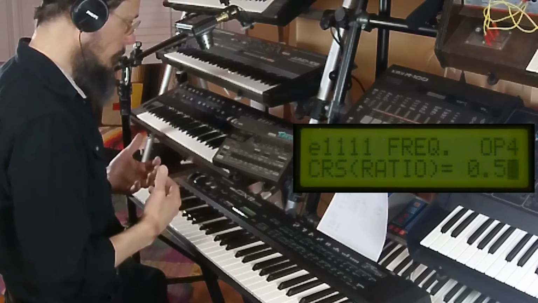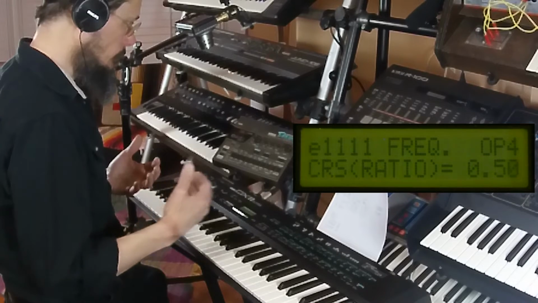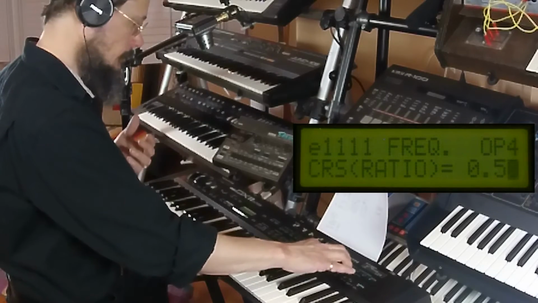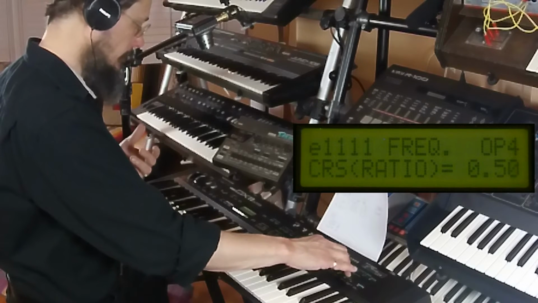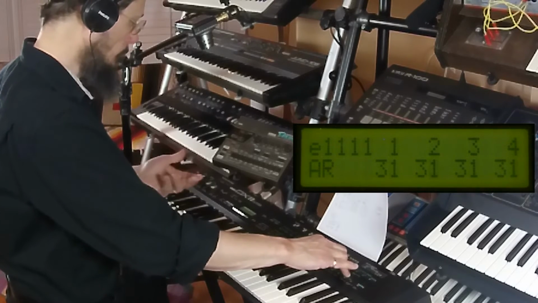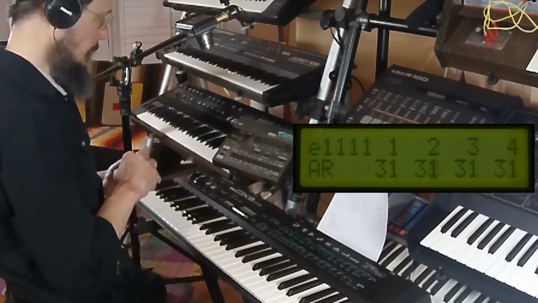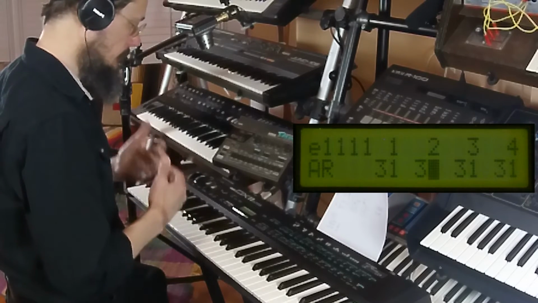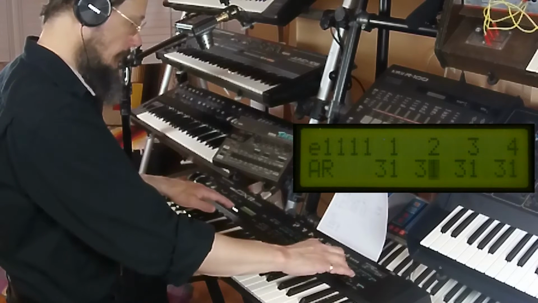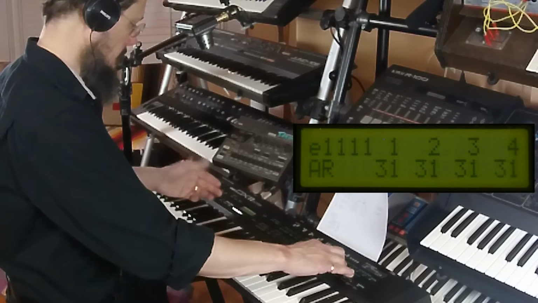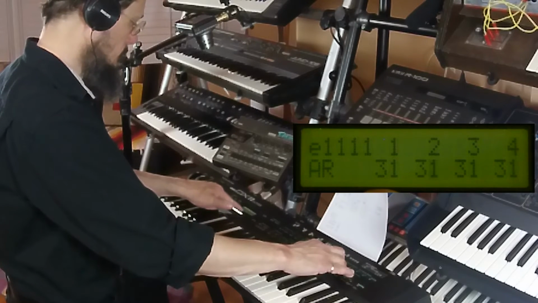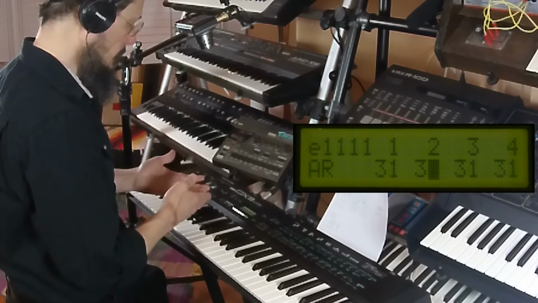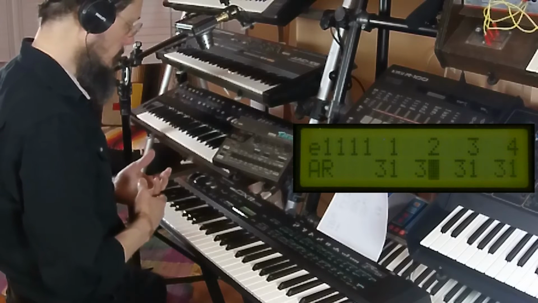Okay, now we can go on to the envelope generators. If I hit the envelope generator rate button, I will cycle through all of the rate parameters, the attack and decay and release rate parameters for the envelope. If I push it once, I see AR, attack rate, and there's a different attack rate for each of the 4 operators. 31 being the fastest, 0 being the slowest.